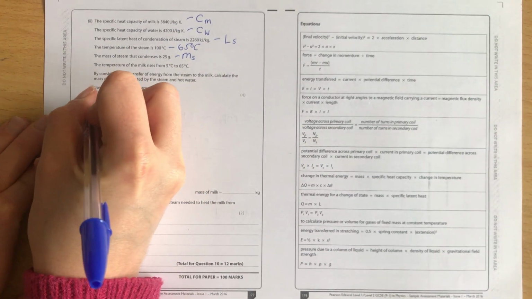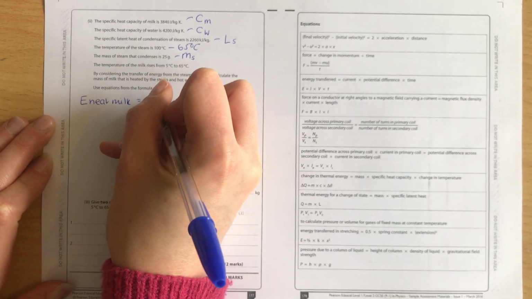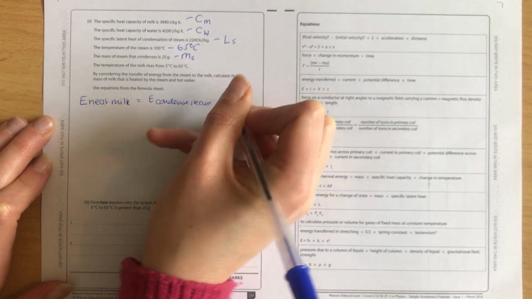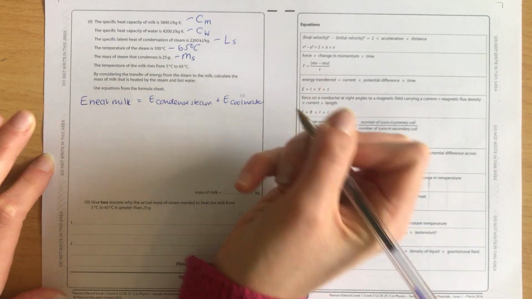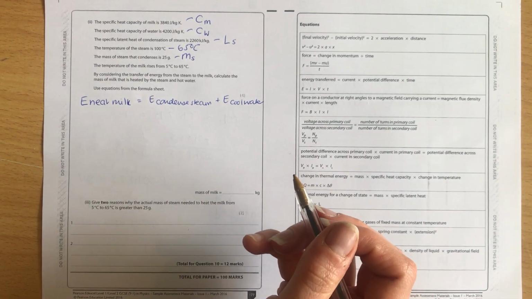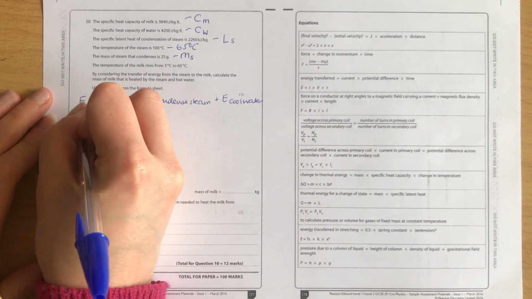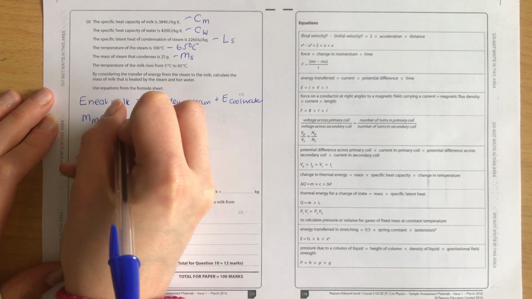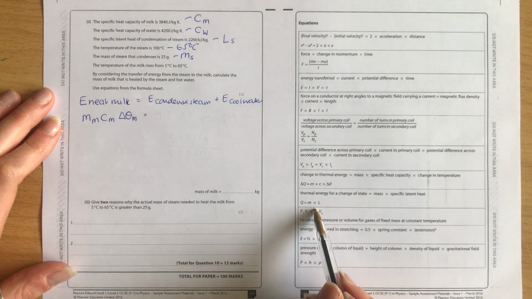The energy to heat the milk is going to equal the energy to condense the steam from steam to water plus the energy to cool the water from 100 degrees to 65 degrees. So there's three. It's a really, really hard question. So the energy to heat the milk, because milk is a liquid and it stays a liquid, we're going to use the specific heat capacity formula. So M of milk times C of milk times the change in temperature of the milk equals the energy to condense the steam. Now that's the specific latent heat.